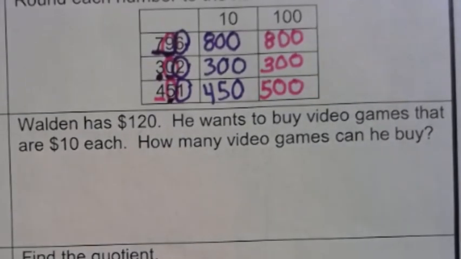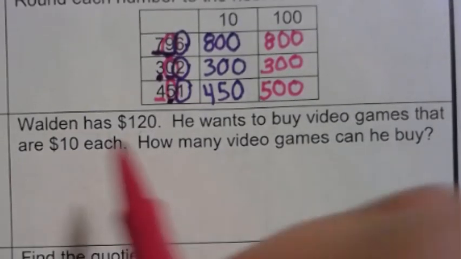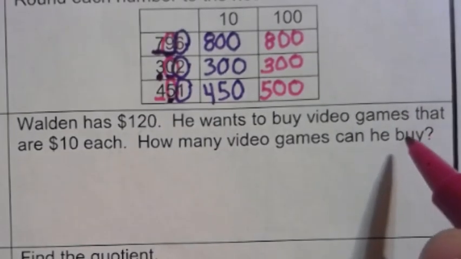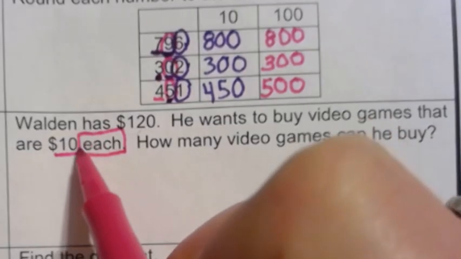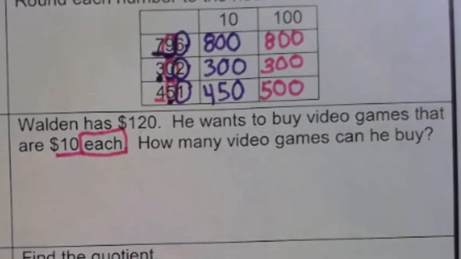How many video games can he buy? What do you see? Do you see any keywords in there? Well, we have to figure out how much he spent, right? He wants to buy video games that are $10 each. How many can he buy? I see "each." And I want to know how many times I can add 10 until I run out of money. And that's going to be division.